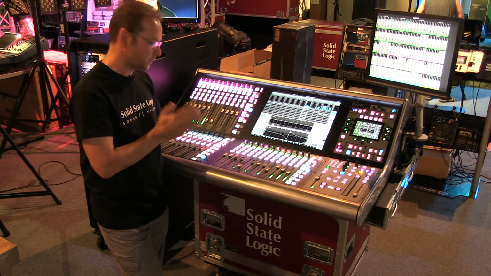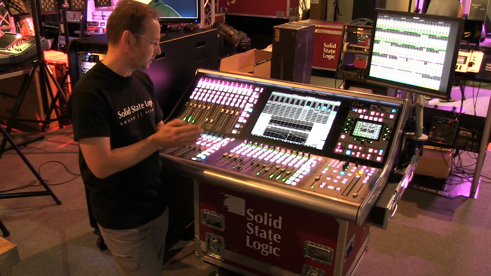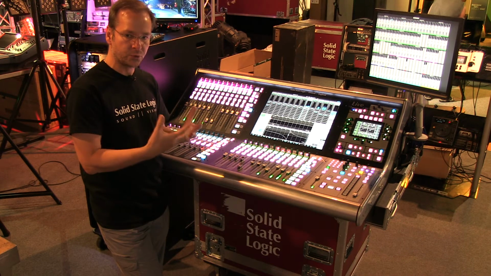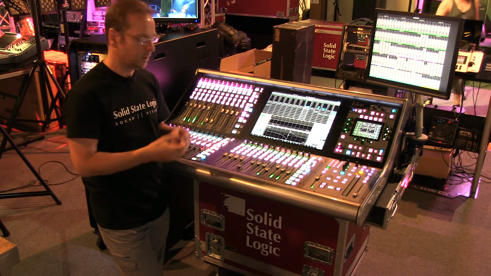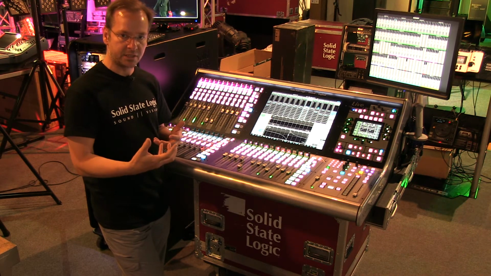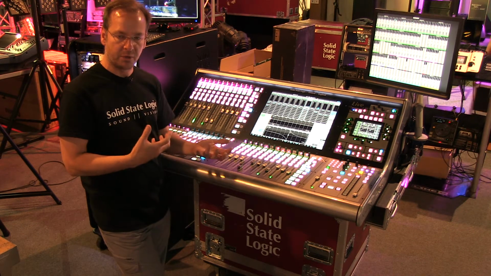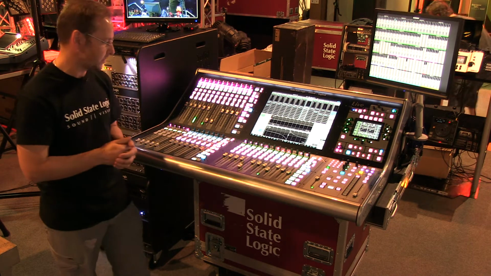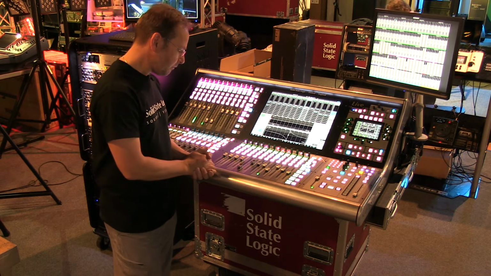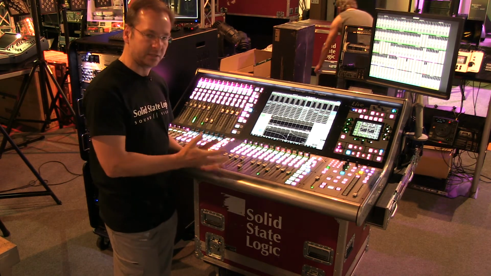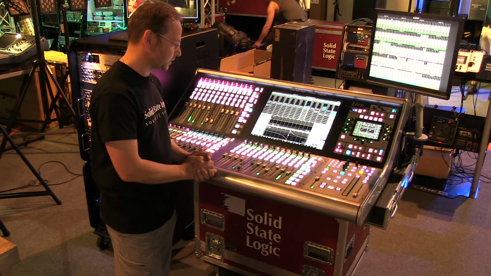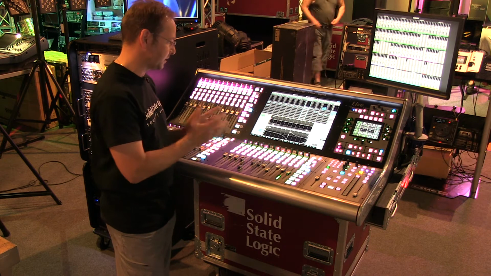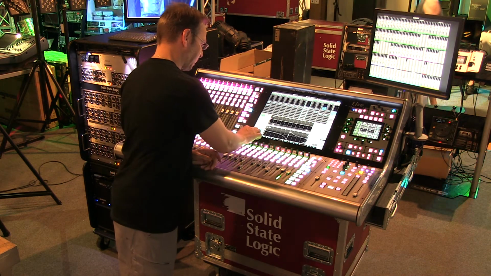It's a very useful tool in the live environment, particularly for sources that are using multiple microphones, such as pianos, bass guitar, bass DI, kick drums with 2 microphones, snare drum, etc. It's unique to the SSL Live console. No other console has this ability on a channel by channel basis.